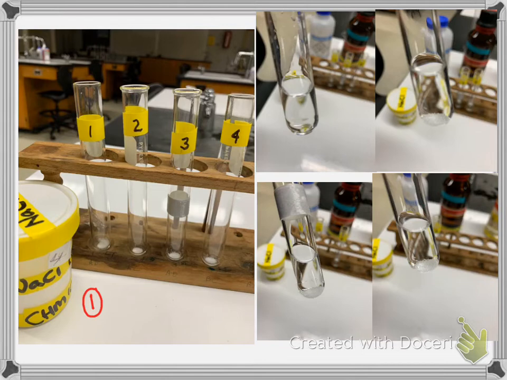Then I measured out 3 milliliters, and I didn't show you all those steps because it just was taking too many pictures. So I added water. So all of these are with water. This is test tube 1, this is NaCl. And NaCl in water, you can see that it dissolved.